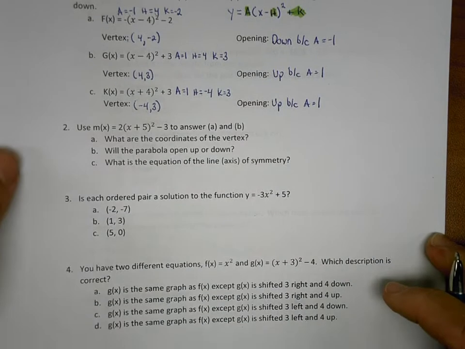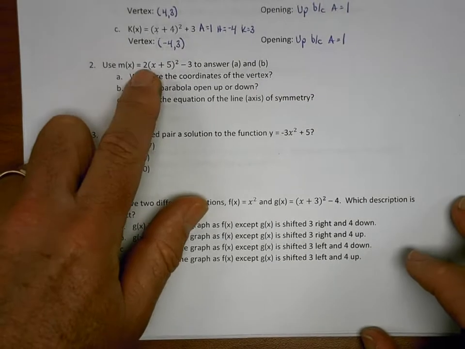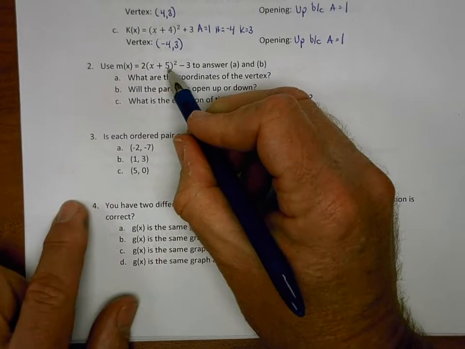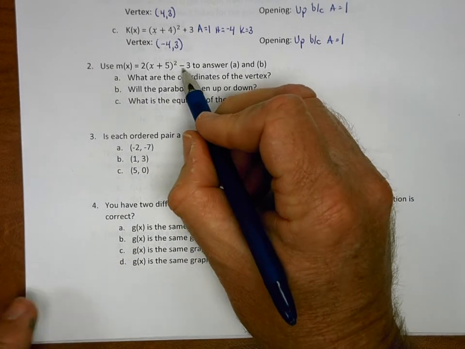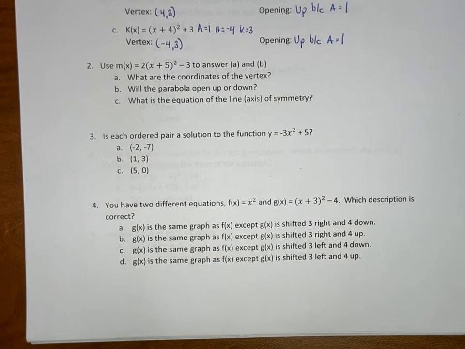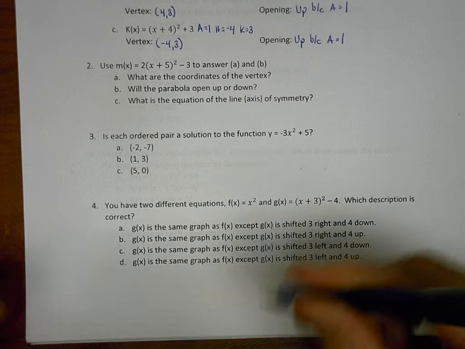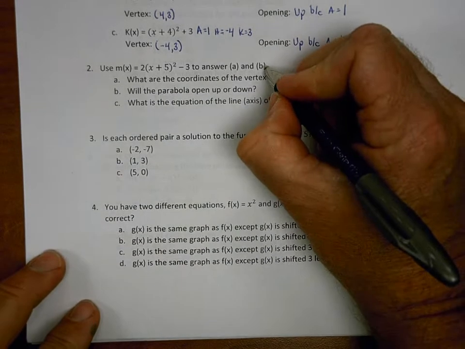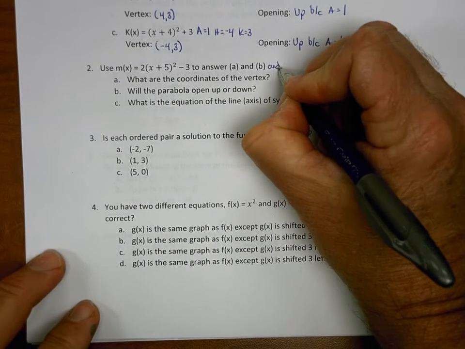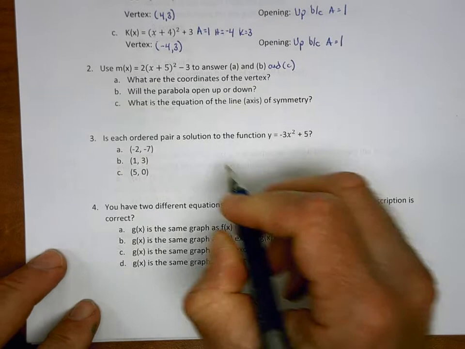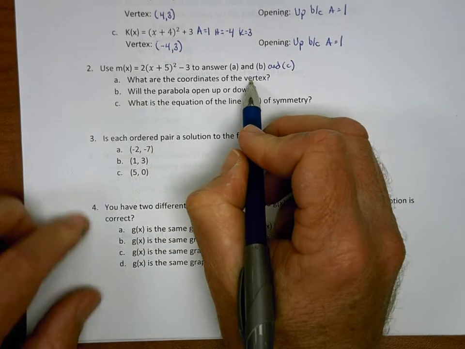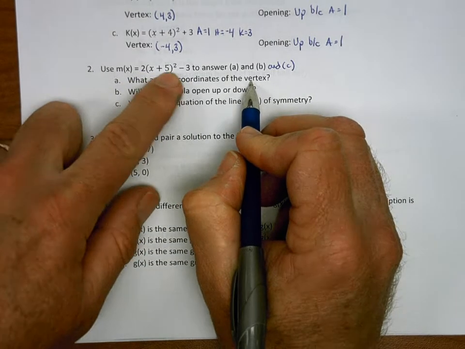Use m of x is equal to 2 times the quantity x plus 5 to the second power minus 3 to answer a, b, and actually it would be c. So a and b and c. Sorry about the typo there. Okay, so what are the coordinates of the vertex? So we're looking at this equation.